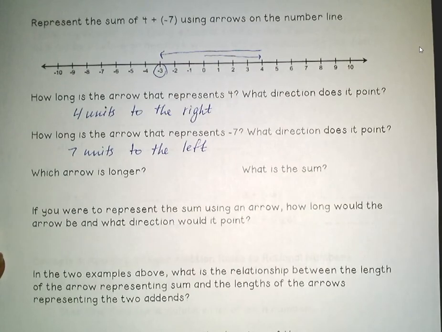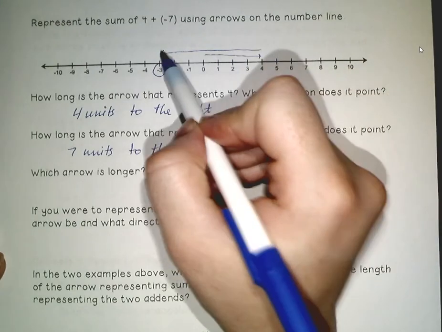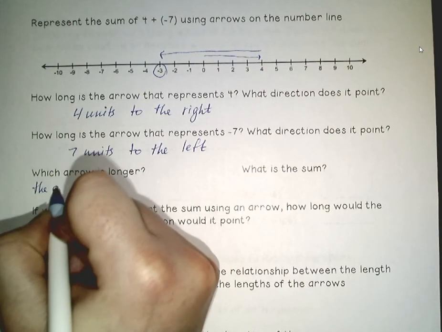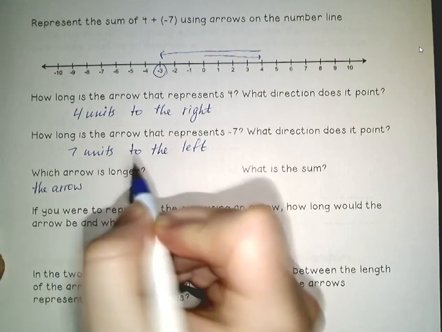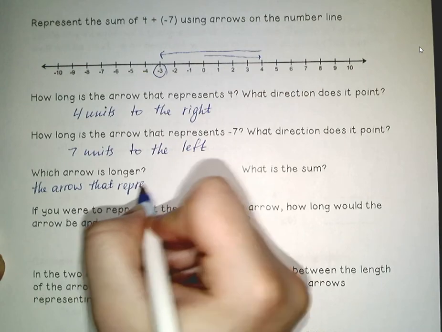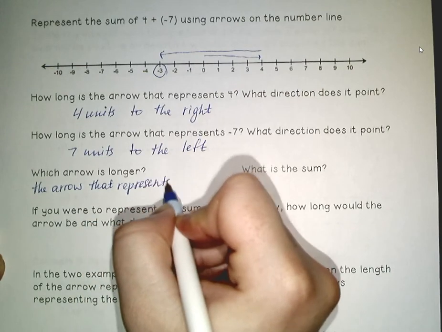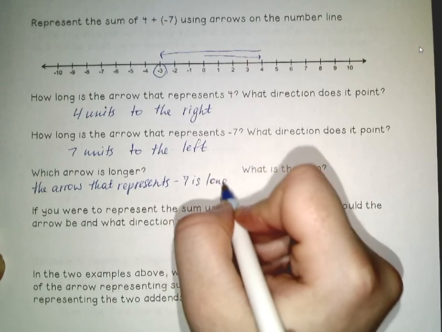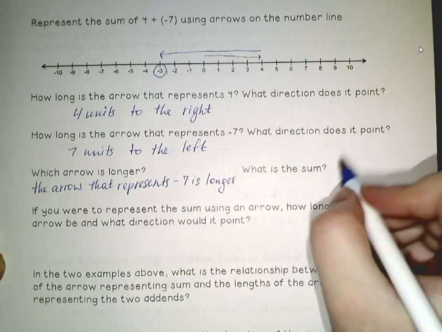Which arrow is longer? The arrow that represents negative 7 now is longer. What is the sum?